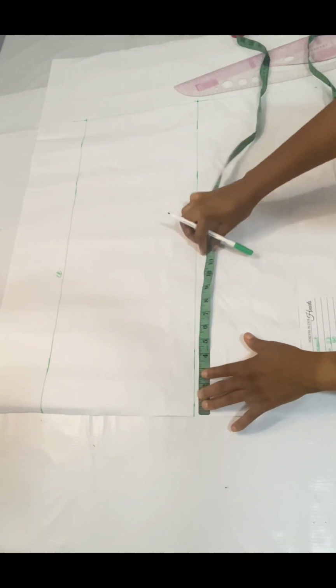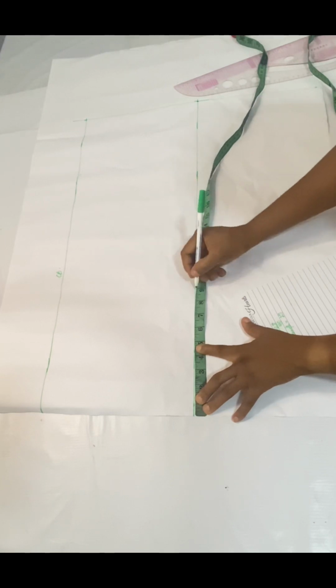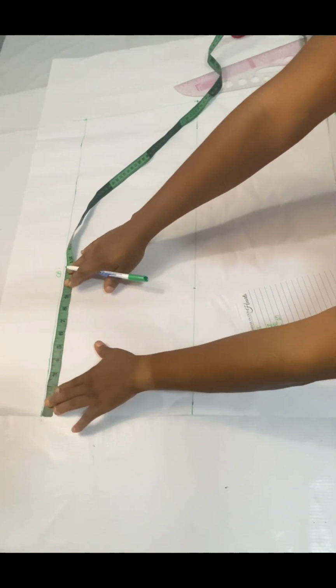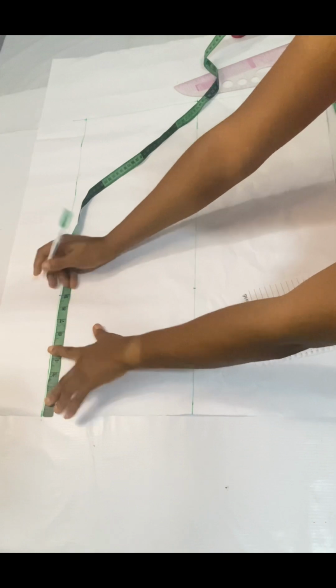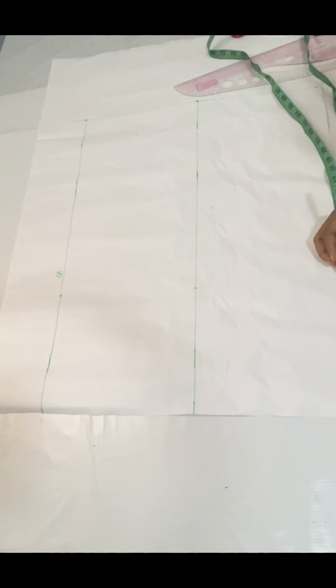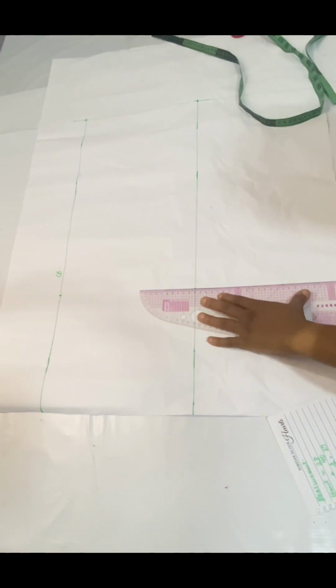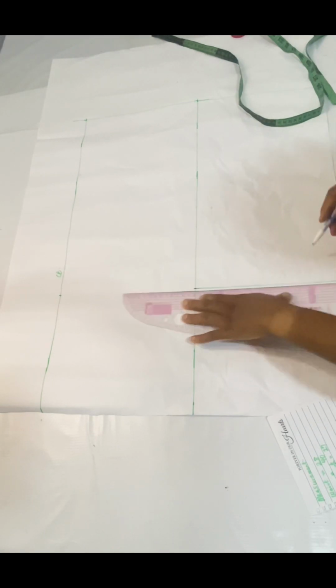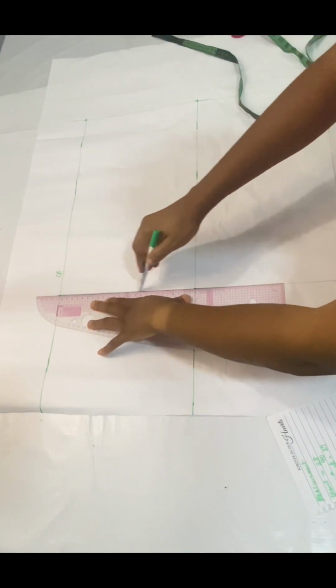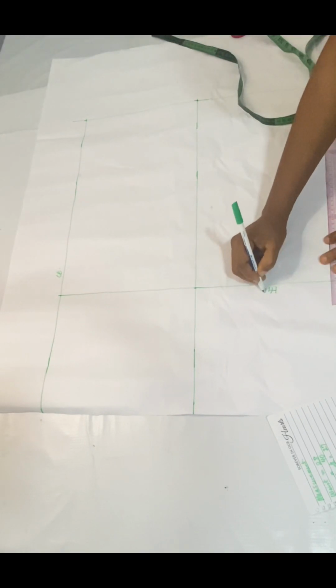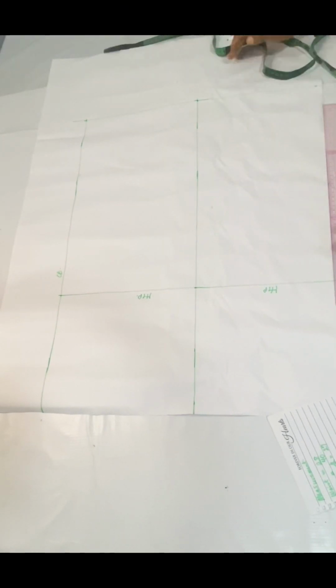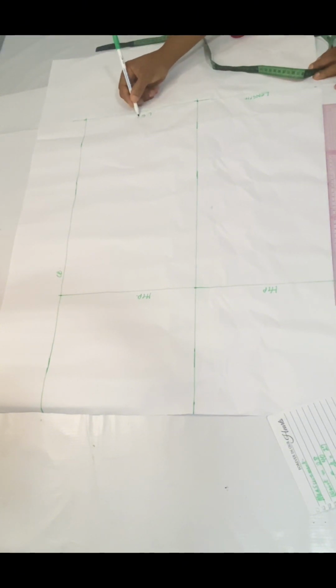So the next thing is to put my waist to hip, which here is 9. So I've done that, 9 here. I will take that again here, 9, and then I take a straight line. So that becomes my hip line, and the other side becomes my length. So that is my full length. So I have my front and my back.